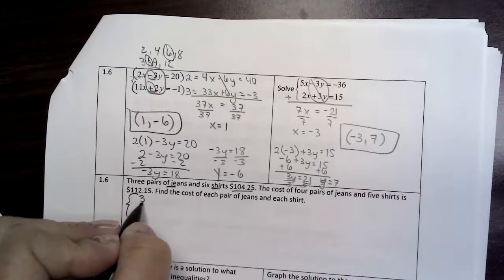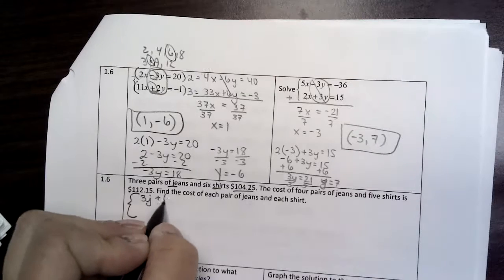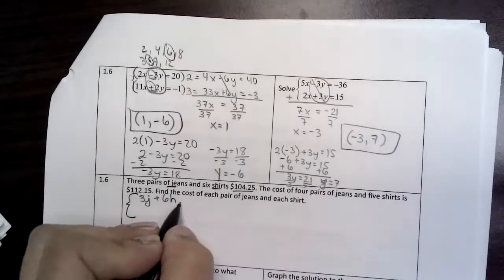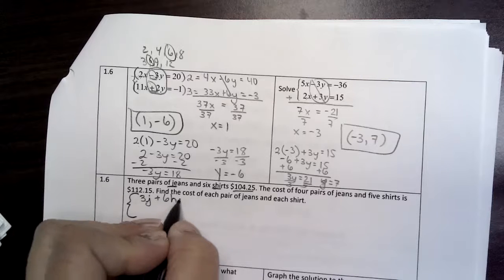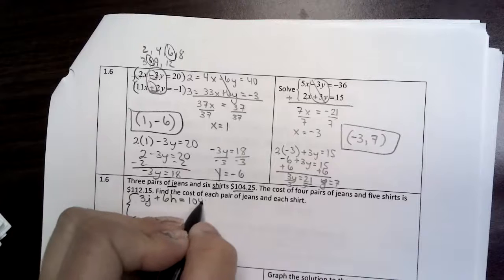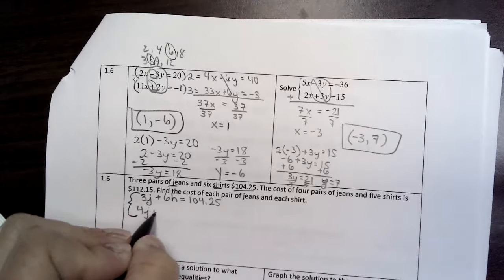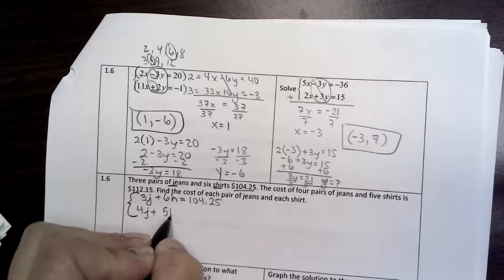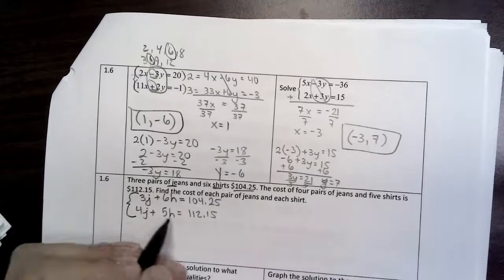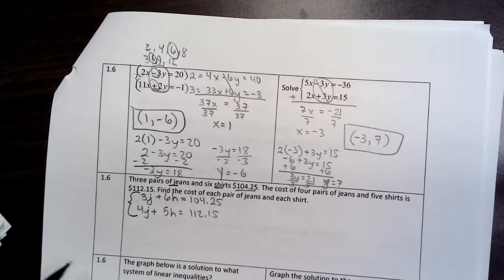So I have 3 jeans, so that's a J. I'm just using a J for jeans, plus 6 shirts, and I'm not using an S because I don't like to use S's because they look like 5s. So I'm just going to use an H. You could use X's and Y's or whatever you want. So plus 6H equals 104.25. And then 4 jeans plus 5 shirts equals 112.15. And we want to find the cost of each pair of jeans and each shirt. Okay, so let's take a look.